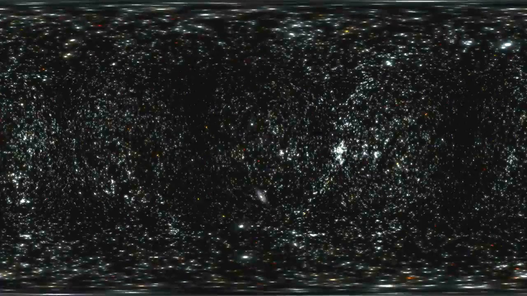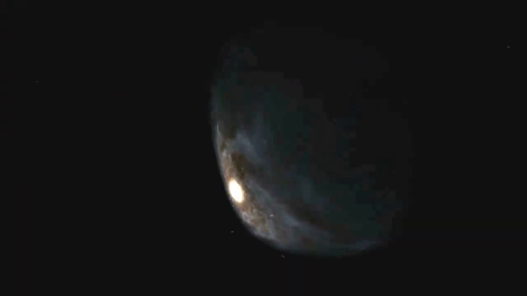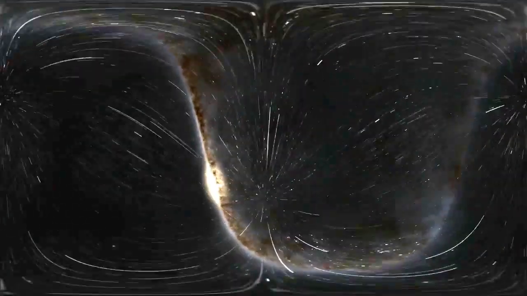Now after last week's 360 video of asteroids, it's time to try this again, but perhaps something a little more driven by eye candy. This is of course Space Engine, zooming back in from the very edge of the universe back towards the place we call home.